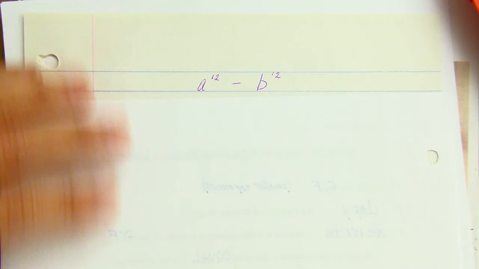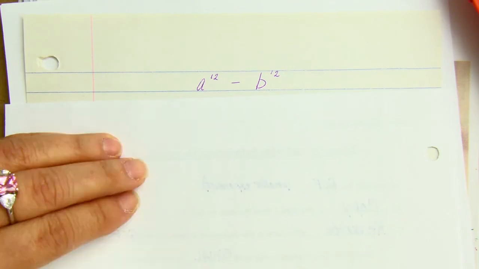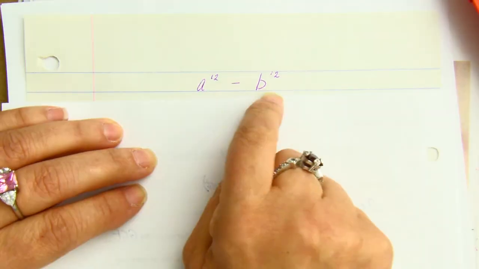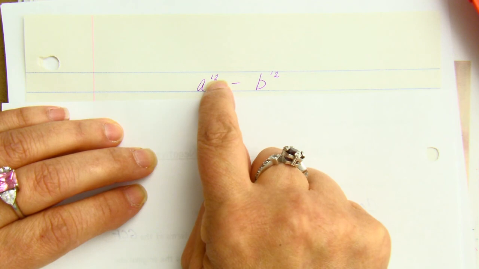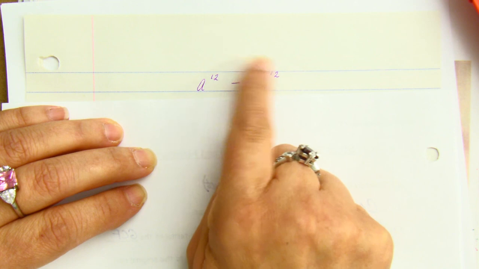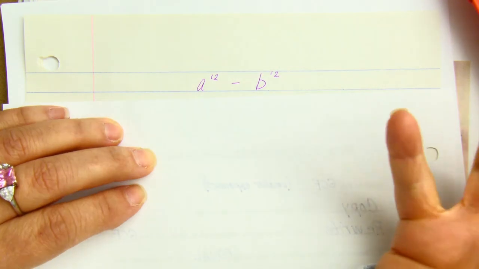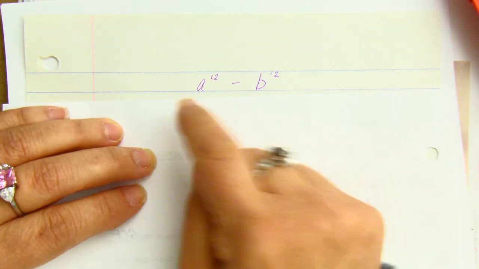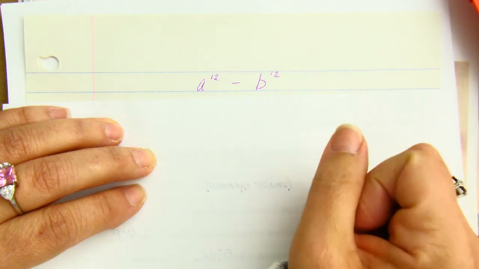Now, one other thing that I do want to show you is this idea of factoring the difference of squares when the exponents are large. And I know this is difference of squares because any exponent to an even power is a square. Okay? So like x squared is a square. The exponent is even. Well, a to the 12th is a square, and so is b to the 12th.